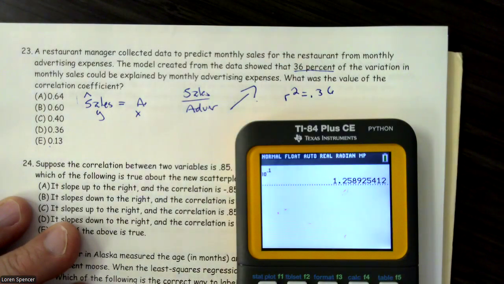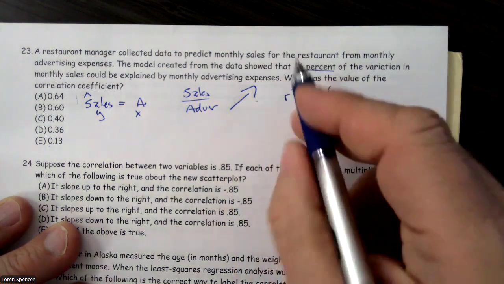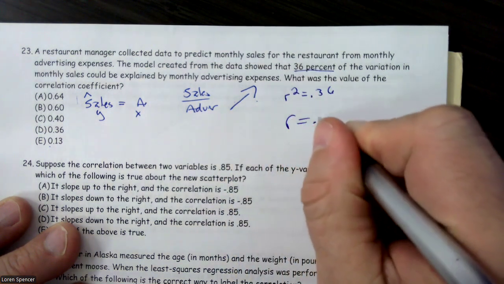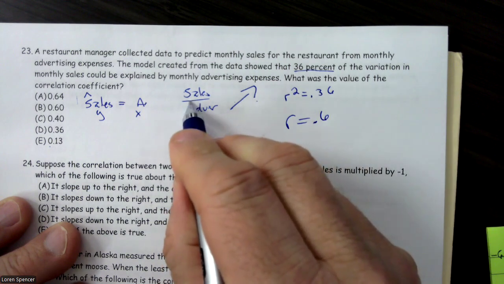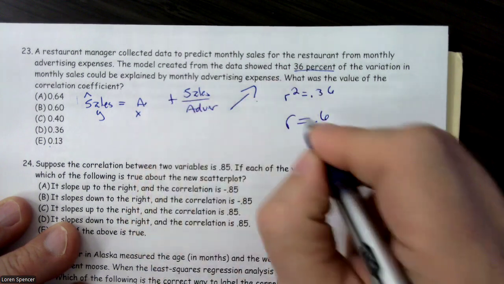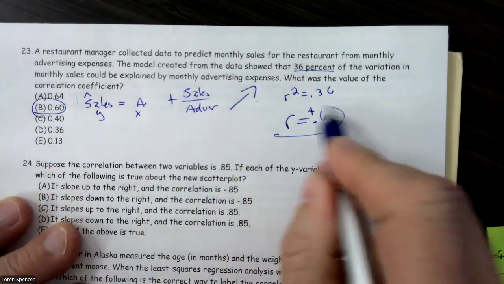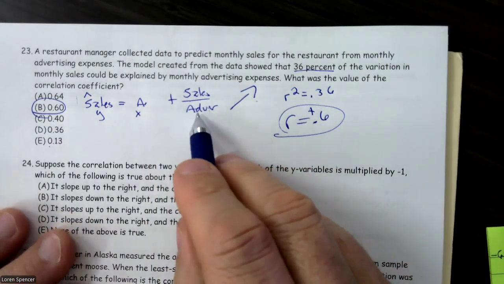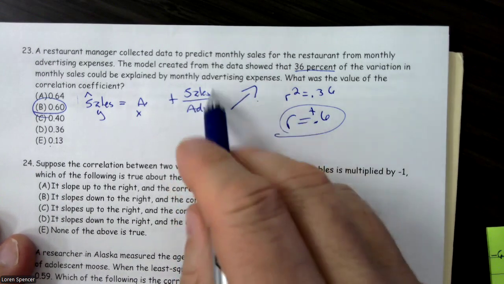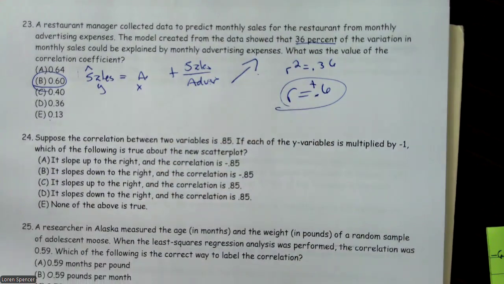So if I just take the square root of 0.36, or raise it to the half power, I get 0.6. So R equals 0.6. I look at my slope and I'm expecting a positive slope. So this should be a positive 0.60. Please make sure you always pay attention to what the slope is. All right, but in this case, we'd expect sales to go up as advertising increased.